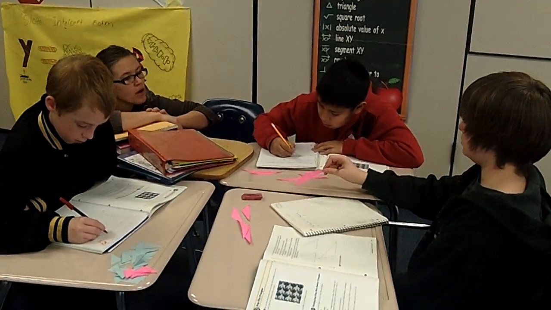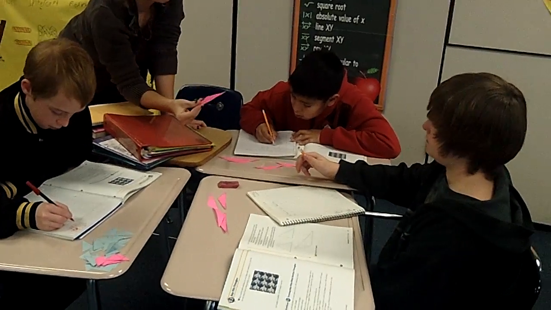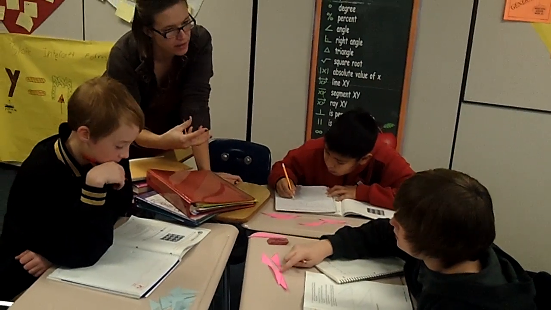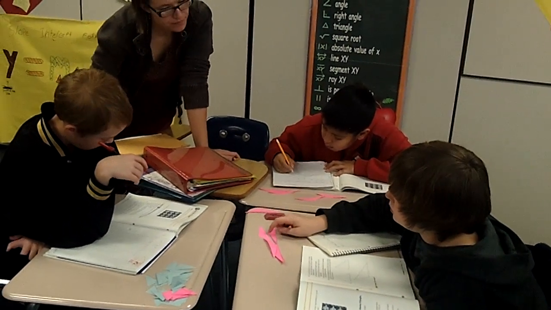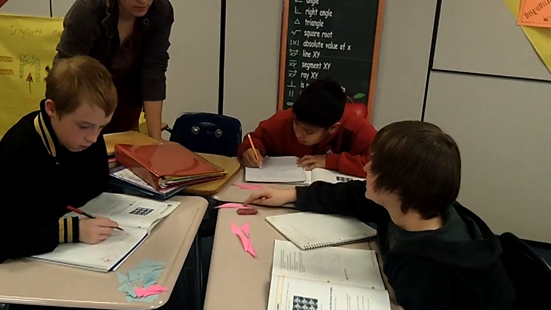So let's say, just for example purposes, that the area of this is 1. What would the area of the larger be? Or how many times greater? 4. Is this scaling?